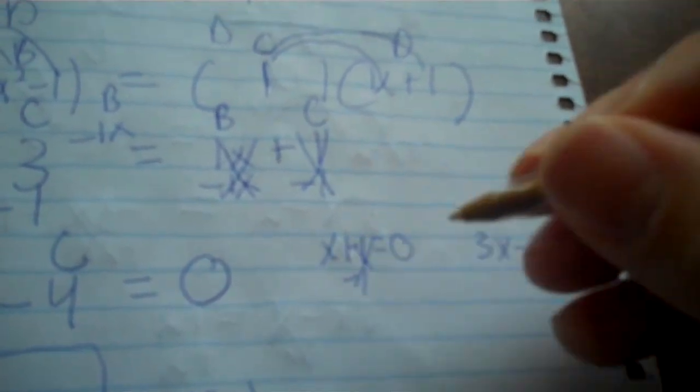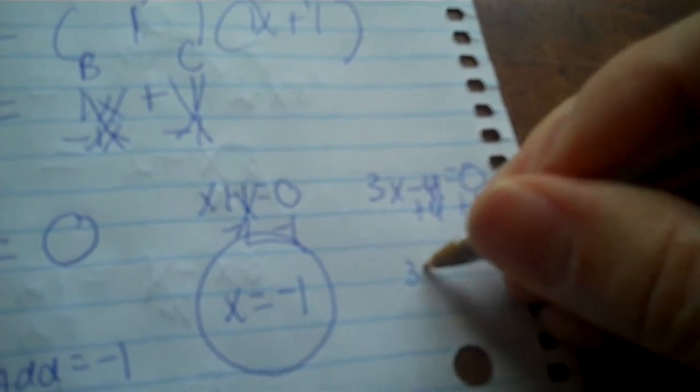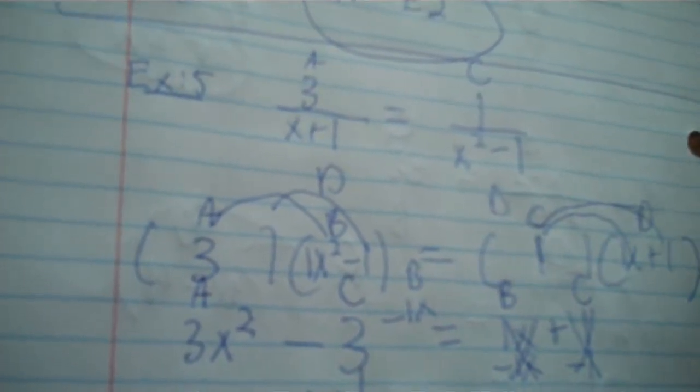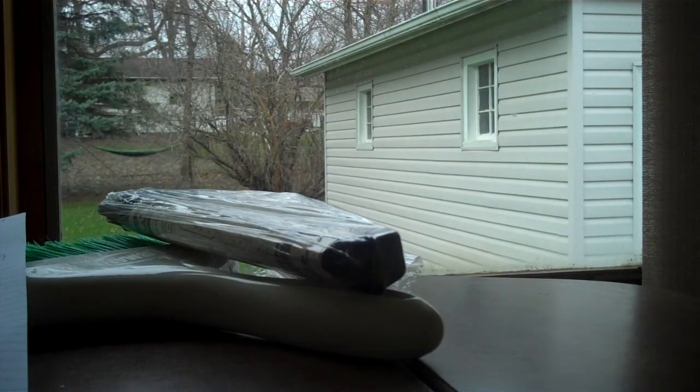So I minus 1 from both sides, I get negative 1. There's your first answer. Then I add a 4 to both sides, and x is 4 over 3. Okay? Now, there is something called extraneous solutions, but we're not going to get to that. Alright. Those would be the two answers.